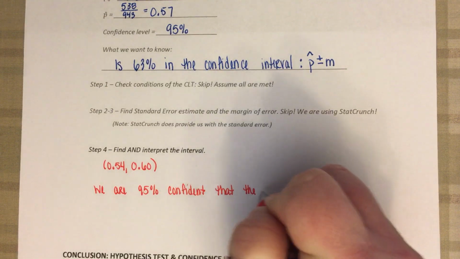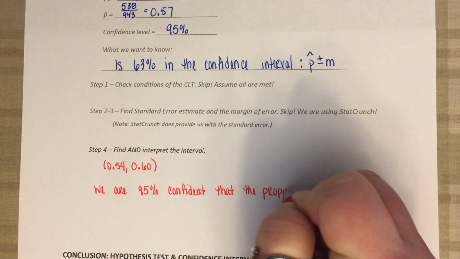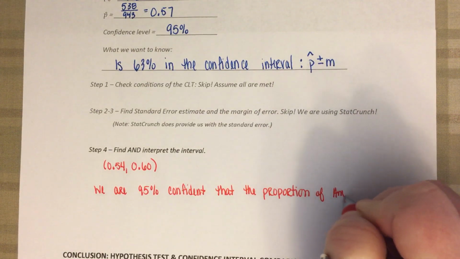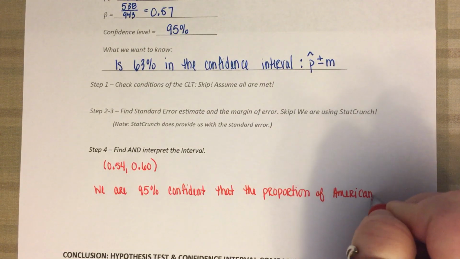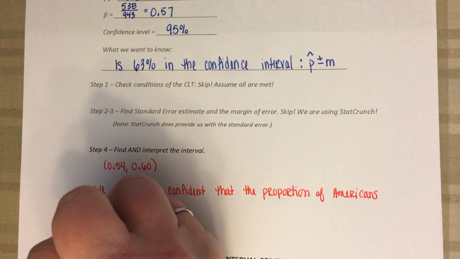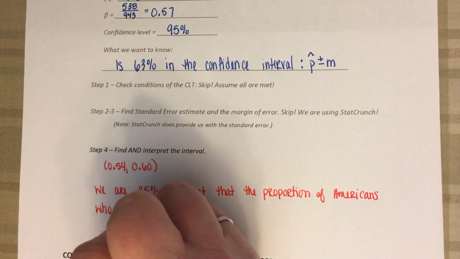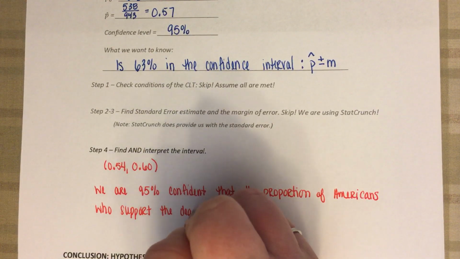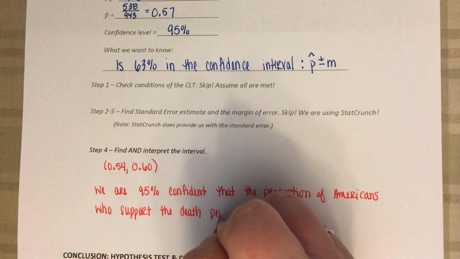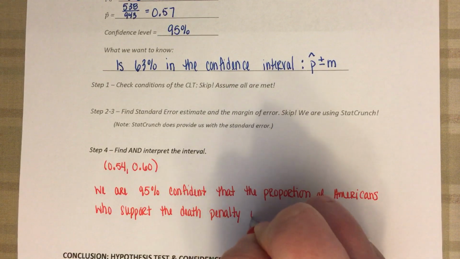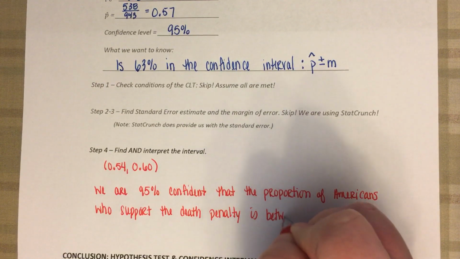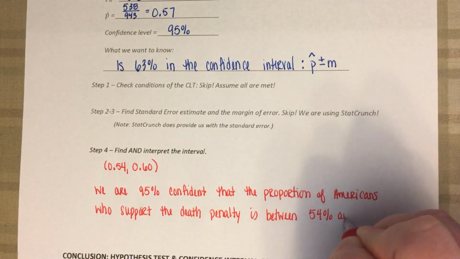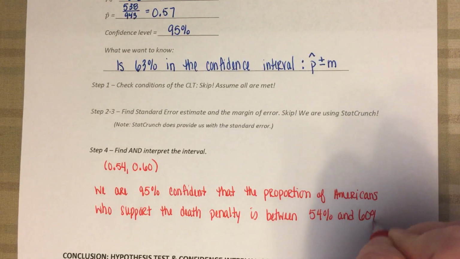So we're going to say we are 95% confident that the proportion of Americans who support the death penalty is between 54% and 60%.